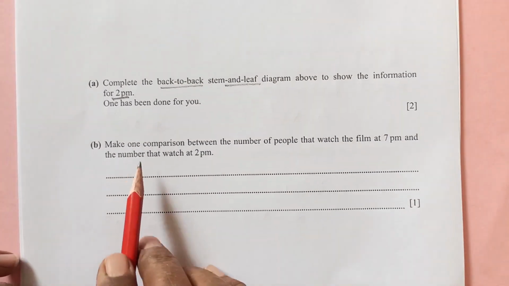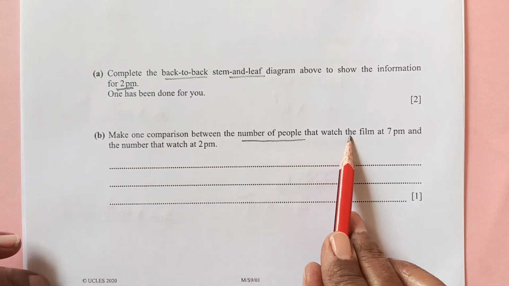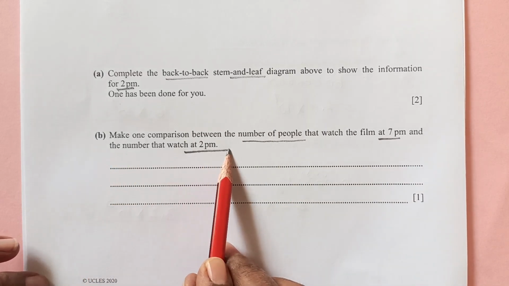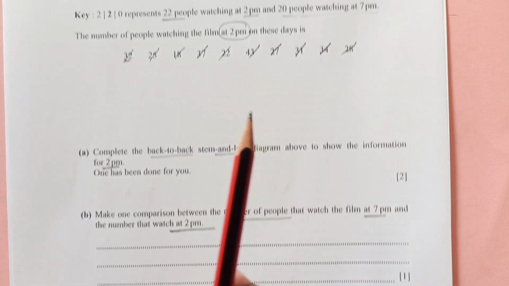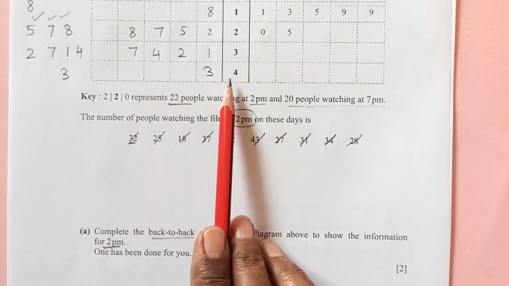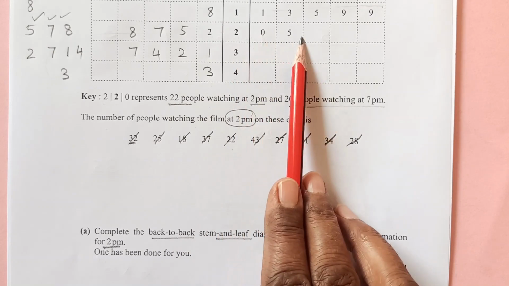Now part B, make one comparison between the number of people that watch the film at 7 p.m. and the number of people that watch at 2 p.m. If you see, for 2 p.m. we have many numbers up to like 43, but here we have up to 25.